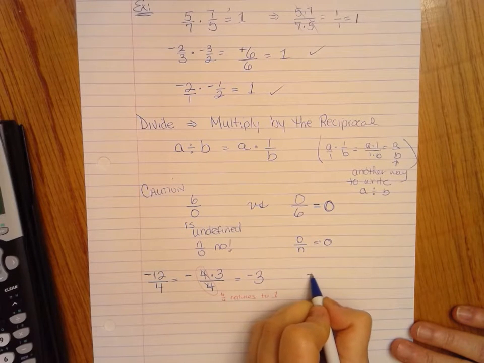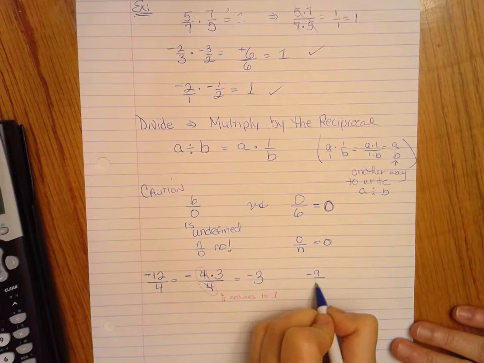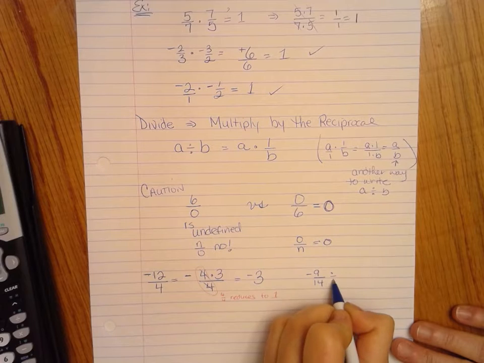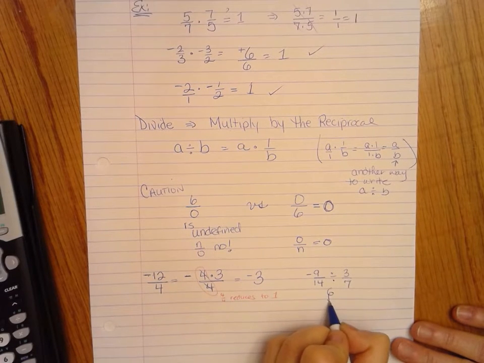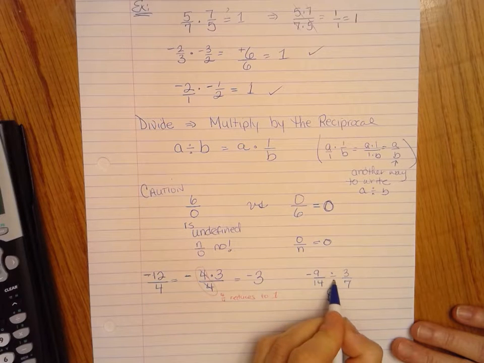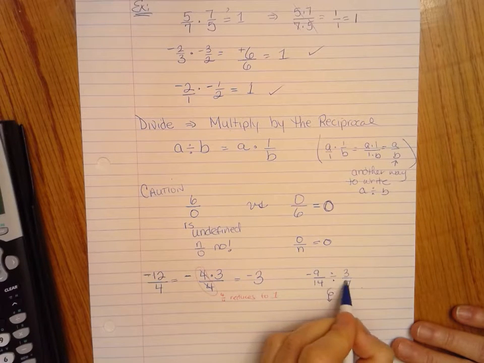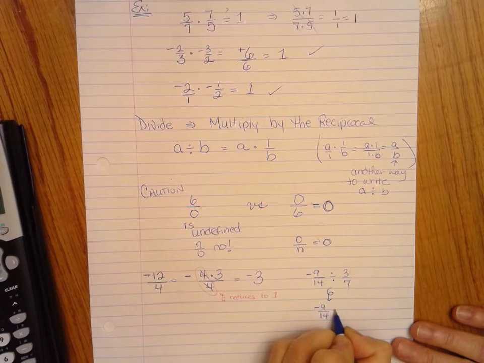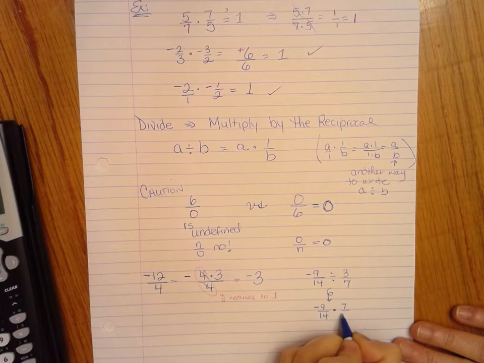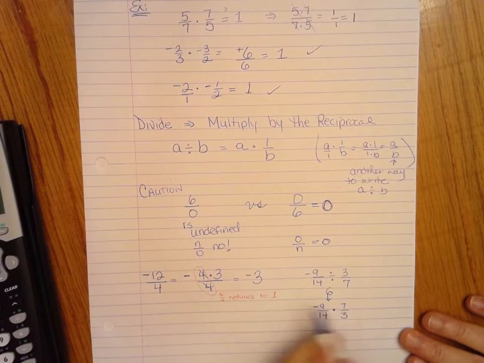Let's try negative 9/14 divided by 3/7. Well, what we're going to do is a little flip. Keep, change, flip. I'm not crazy about that, but we're going to change this to multiplication, and instead of 3 over 7, because we changed the operation, we're going to do 7 over 3. So when we look at that, the answer is going to be negative.